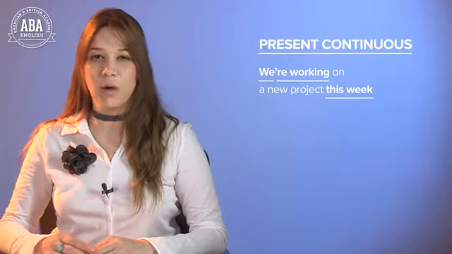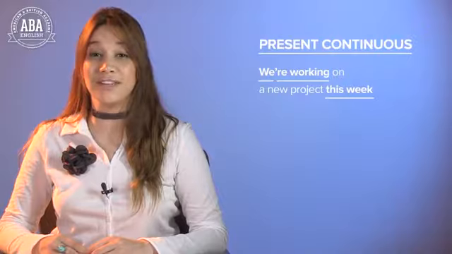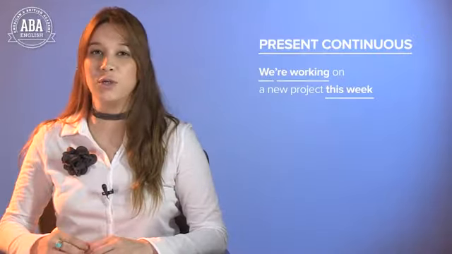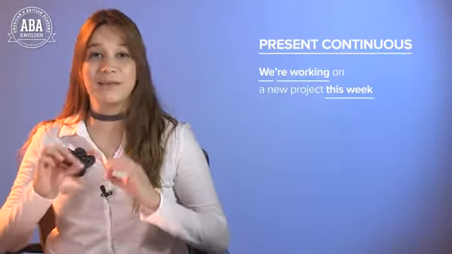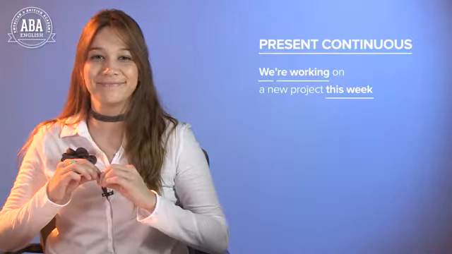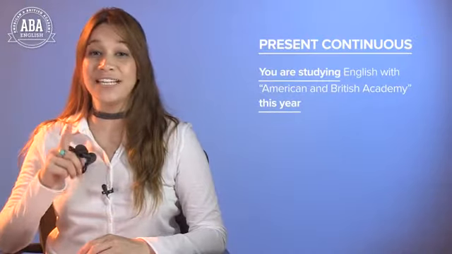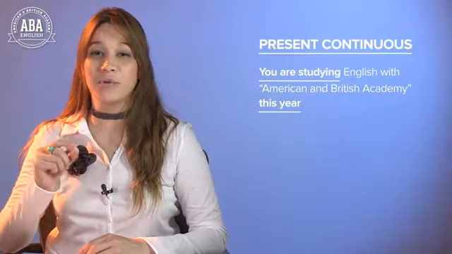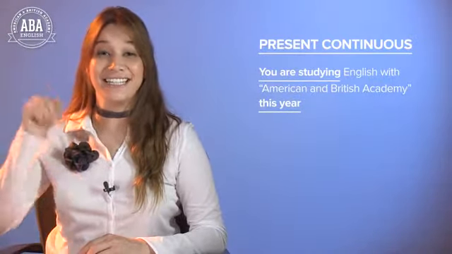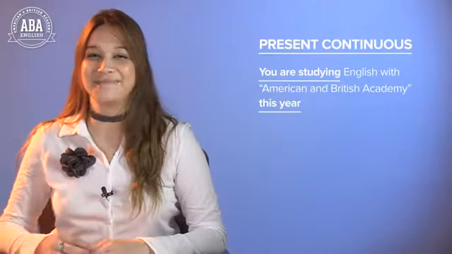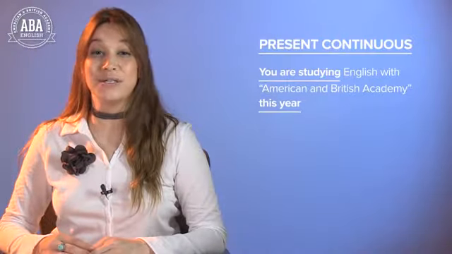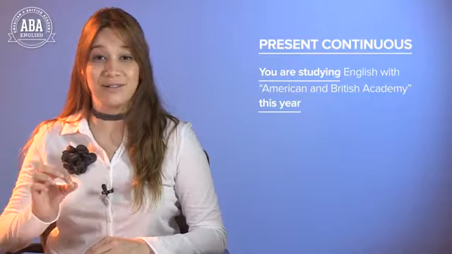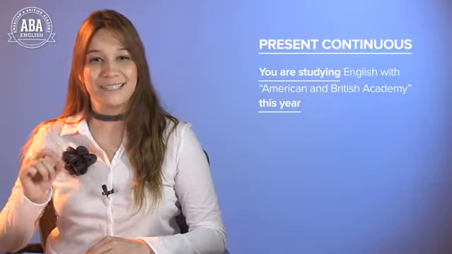In this example, we use the present continuous even if we're not working on the new project at this precise moment. Let me give you another example. You are studying English with American and British Academy this year. And I'm sure you're going to learn lots of English. Okay, now you know the differences between the present continuous and the simple present.